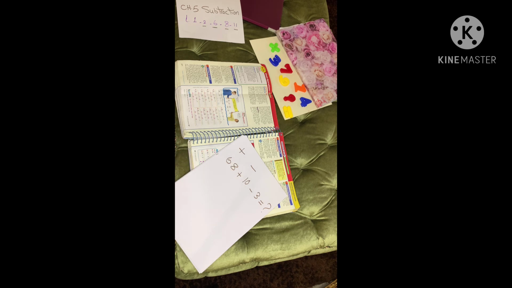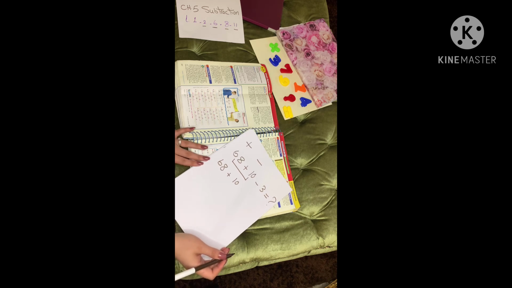All the time in chain operation, start with the first 2 numbers. So I will start adding here. 68 plus 10 equals, I add 10, so I will count 1 ten more, so it will be 78.